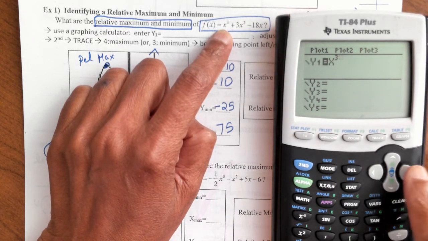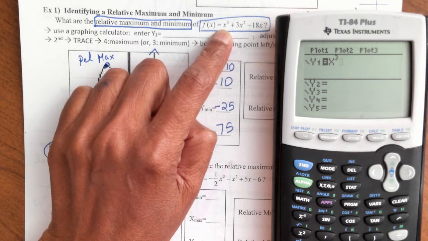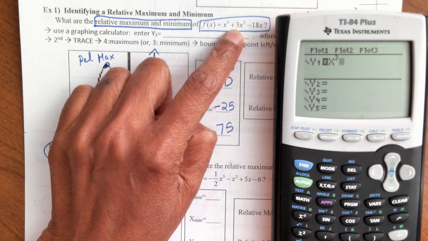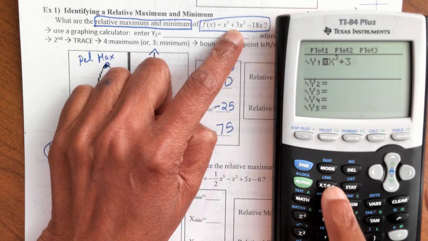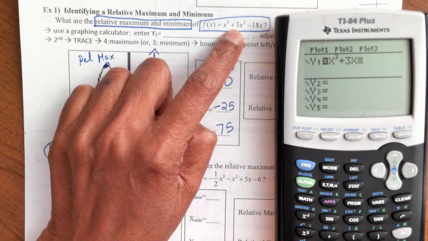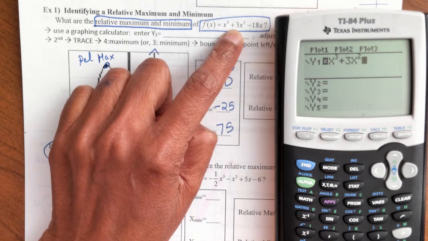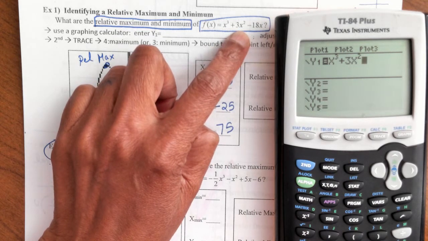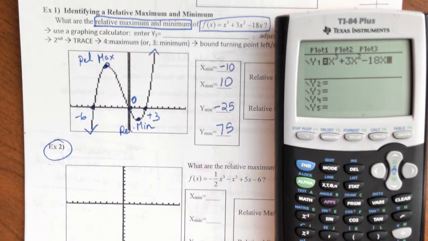And then I want to get rid of that exponent, so I just go to there. And then plus 3x squared, so I do plus 3, and then I press x again, that's my x button. And then the x squared button, you can also use the x squared button here, that will square anything that you've just typed. So that's x squared minus 18x. Okay, so now your polynomial is ready and you're ready to graph.